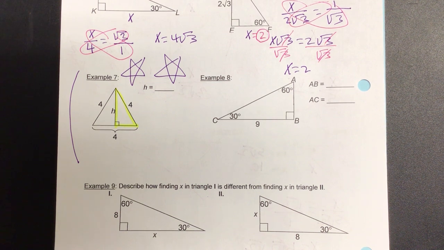Okay, hint number 1. If all sides of that big triangle are 4, it is what kind of triangle? Equilateral. If I have an equilateral triangle, all the angles are how many degrees? 60. Start with that. Fill it in.